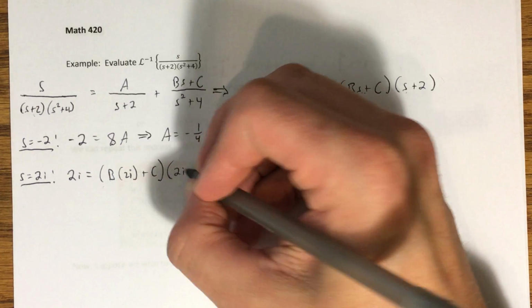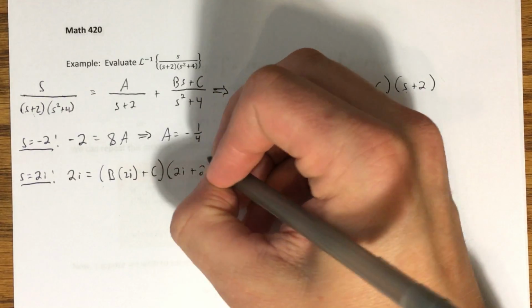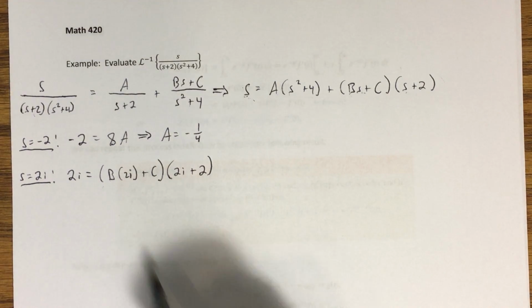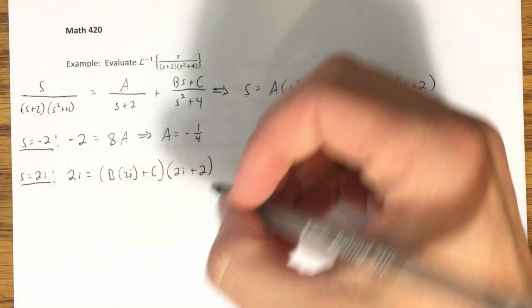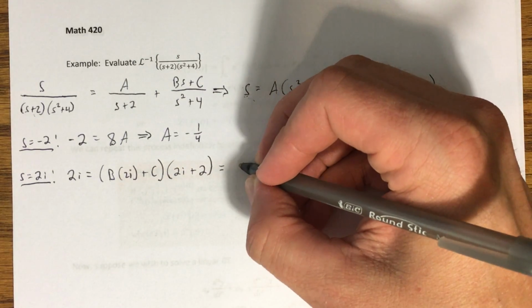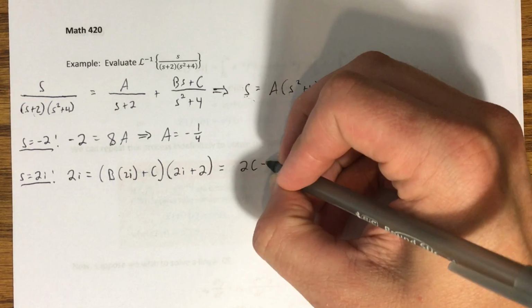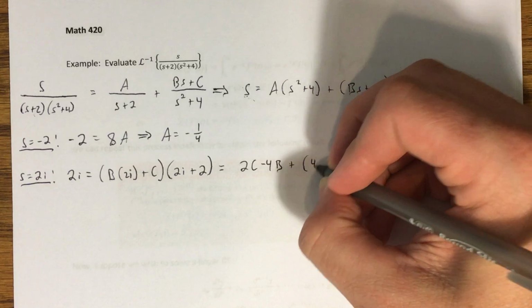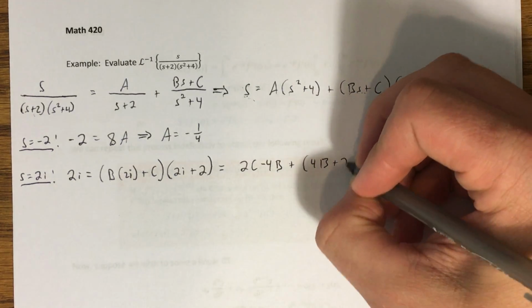times 2i plus 2. Okay, and what you would want to do here is multiply this out and write it as you would a complex number with a real part and an imaginary part. Doing that in this case will give me 2C minus 4B plus 4B plus 2Ci.